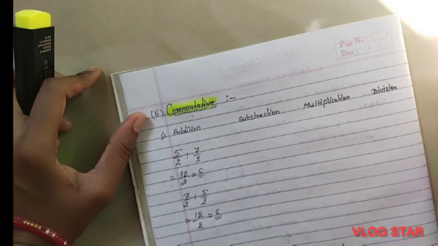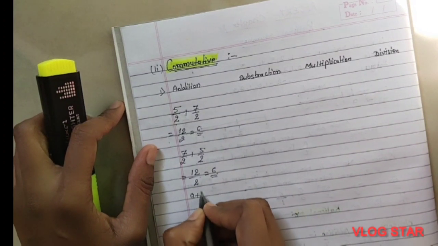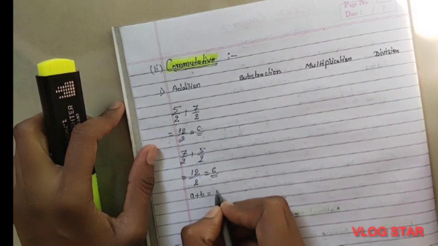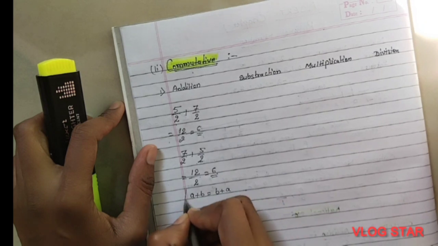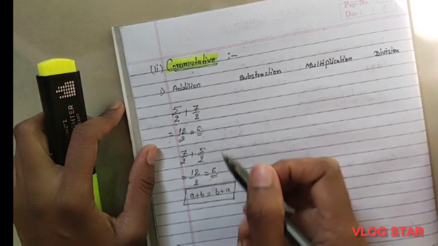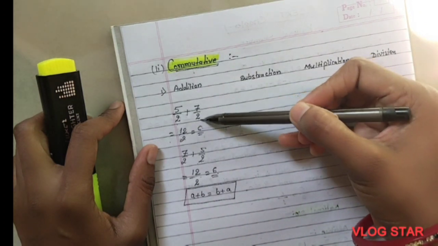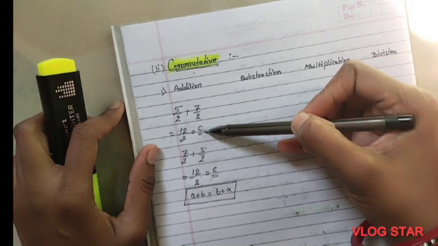In the general form of the commutative law, a plus b is equal to b plus a. This is called the commutative law. By the example I showed here, if 5 by 2 plus 7 by 2 is added, then we get 6.